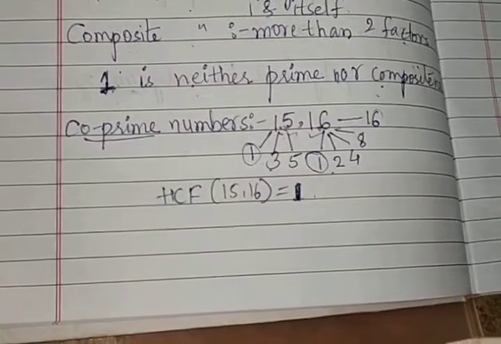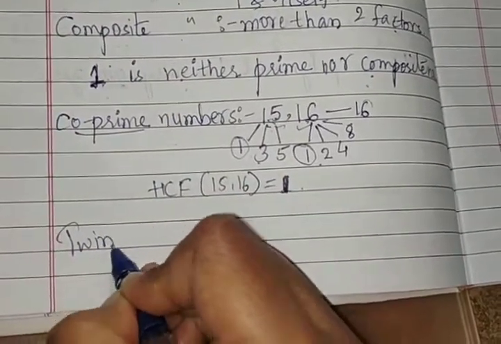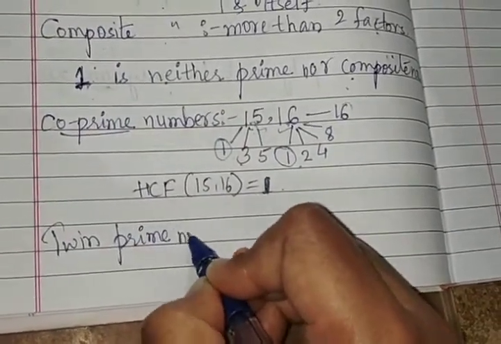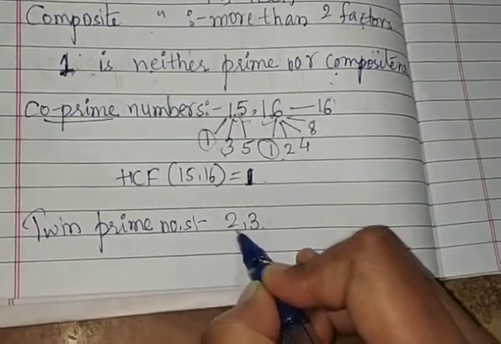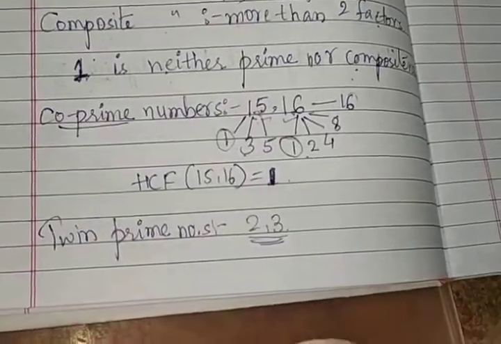Also you should know what twin prime numbers are. Twin prime numbers means any two prime numbers paired. Okay, say 2 and 3 are prime numbers and they are paired. These are called twin prime numbers.